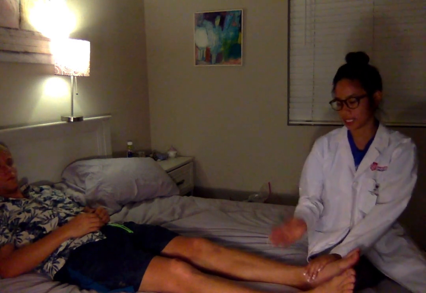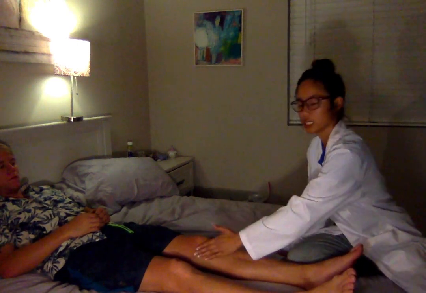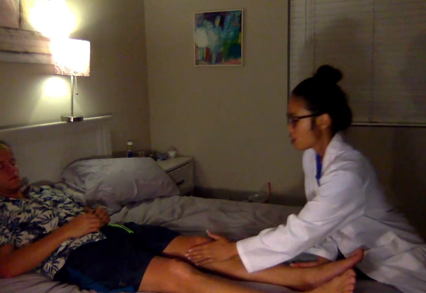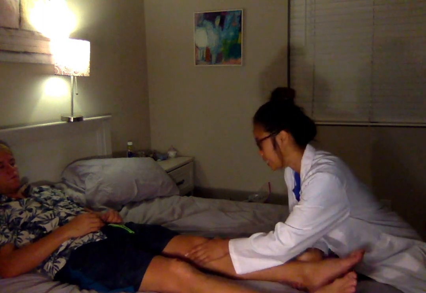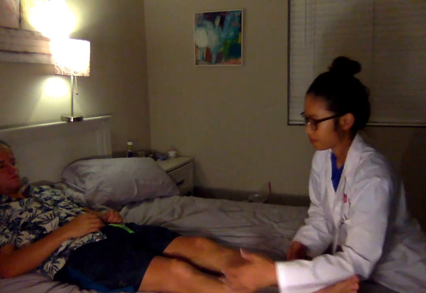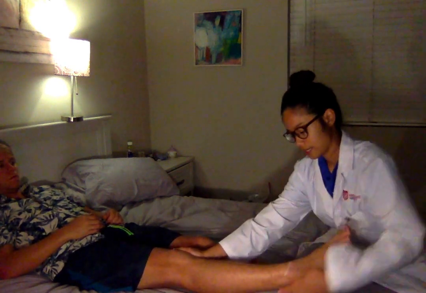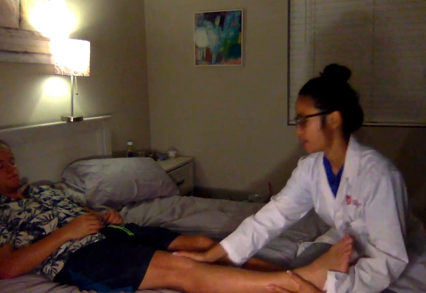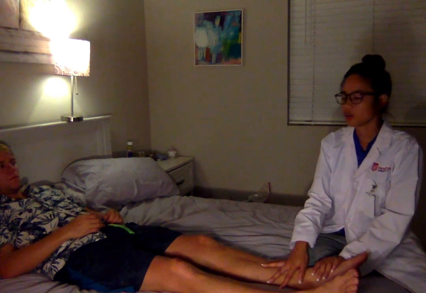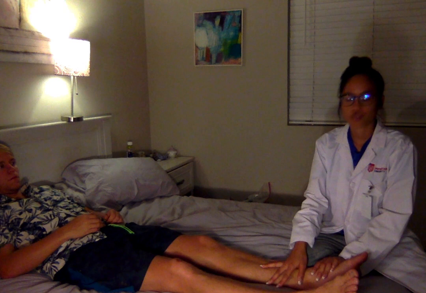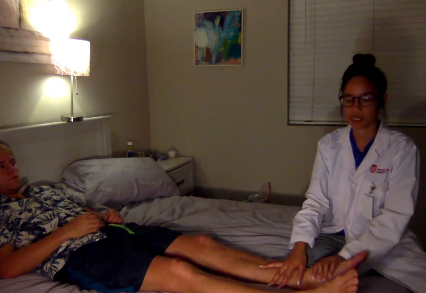Now we're going to go ahead and do the varus stress test, which is the same thing, but opposite. So I'm going to take one hand, put it at the medial aspect of the knee, and the other hand at the lateral aspect of the ankle, and I'm going to be doing an adduction motion of the lower leg. Any pain? No. Okay, and same thing, medial, lateral, adduction. Any pain? No. Okay, so that's a negative varus stress test. Again, a positive stress test would be complaints of pain during the test.